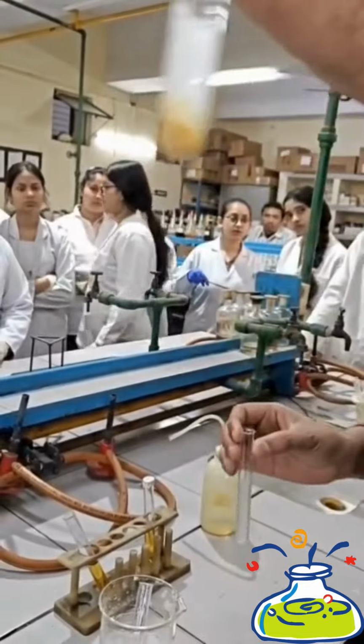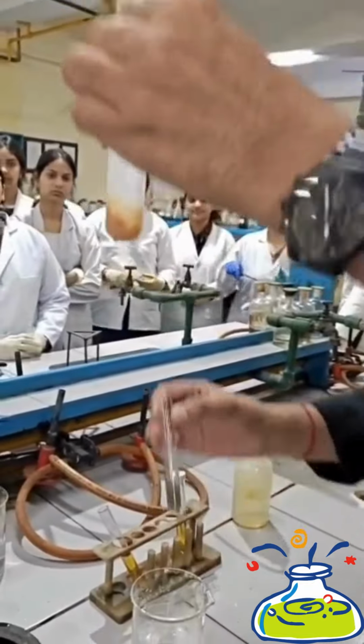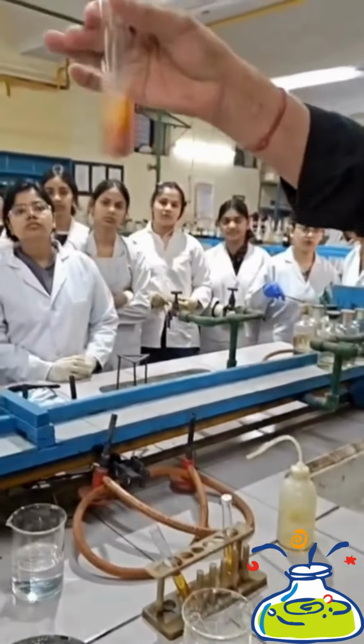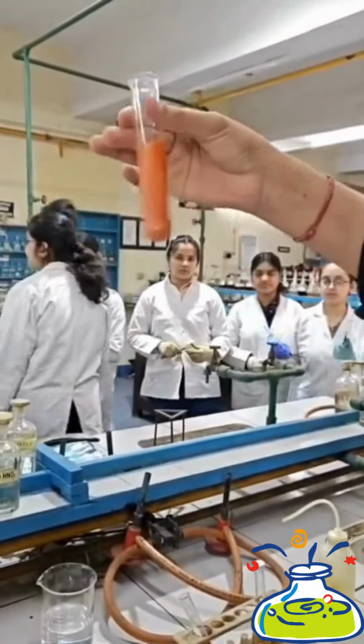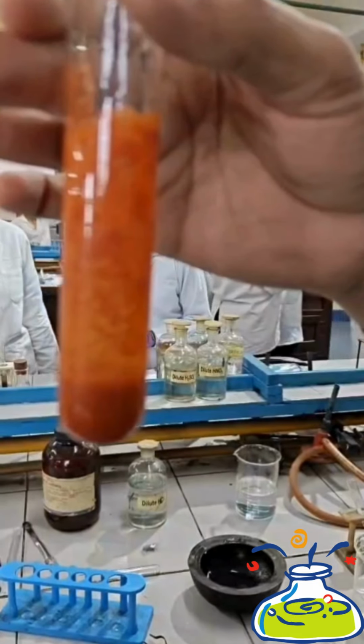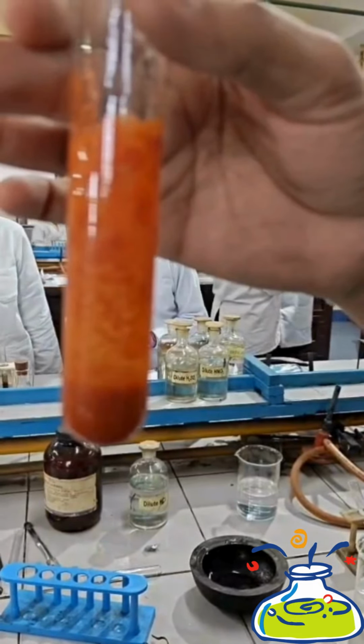Then the sequence of addition of these 3 test tubes should be as discussed in the mechanism. So sodium nitrite is added into aniline solution and thereafter beta-naphthol is added. Formation of red precipitate indicates the presence of primary aromatic amine.